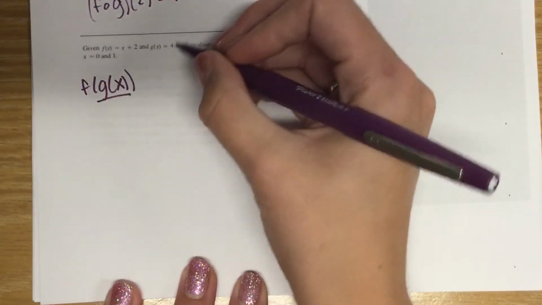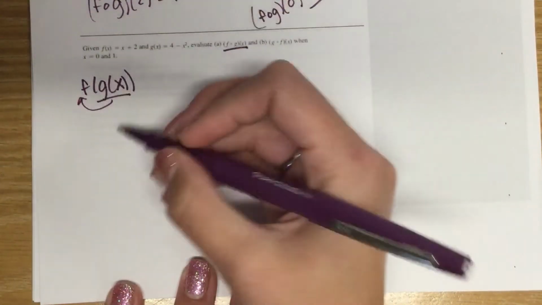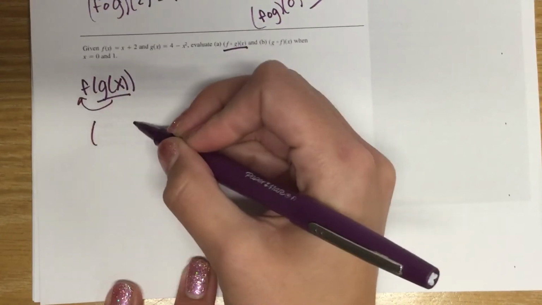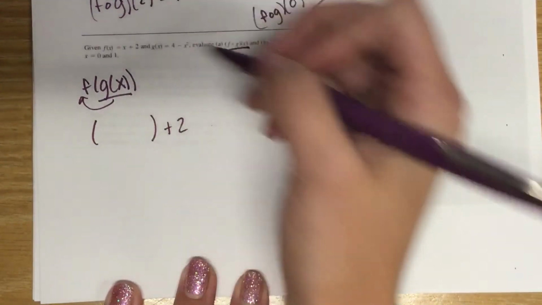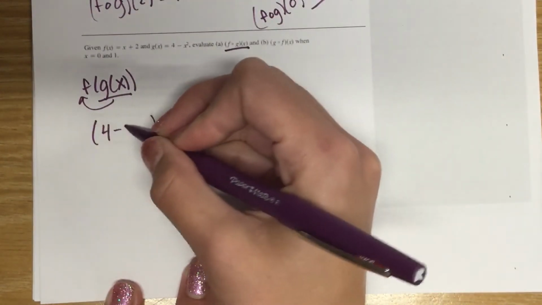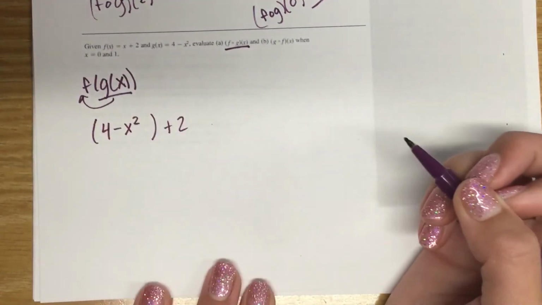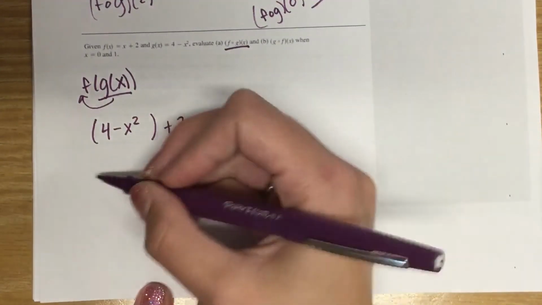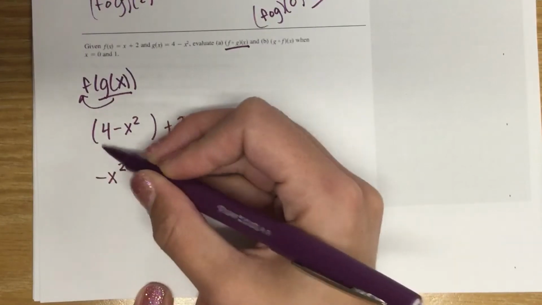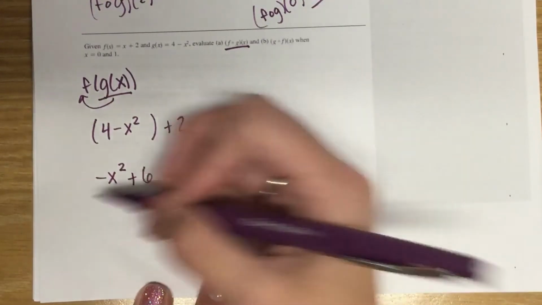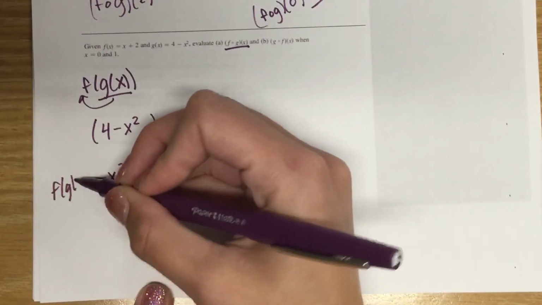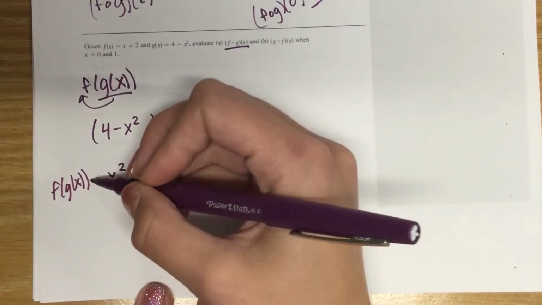We're taking g of x and we're plugging it into f of x. We go inside out. So where f of x is x plus 2, we're plugging g of x inside of it. So that's f of g of x. We could simplify it as negative x squared, and 4 plus 2 is 6. So there's our f of g of x.